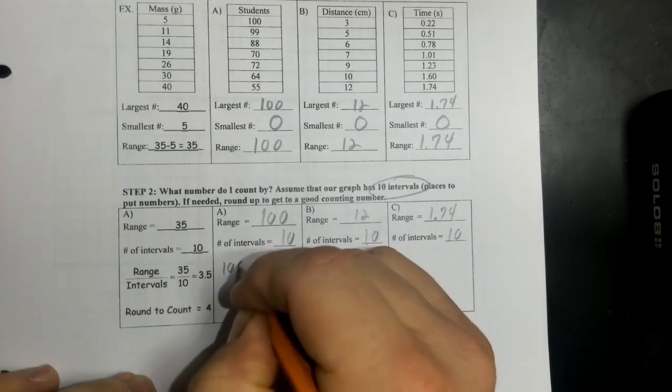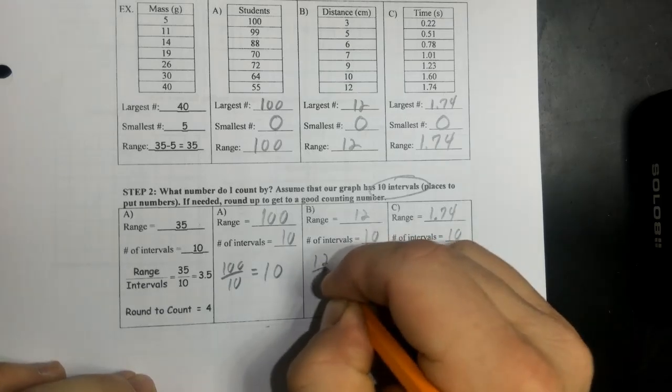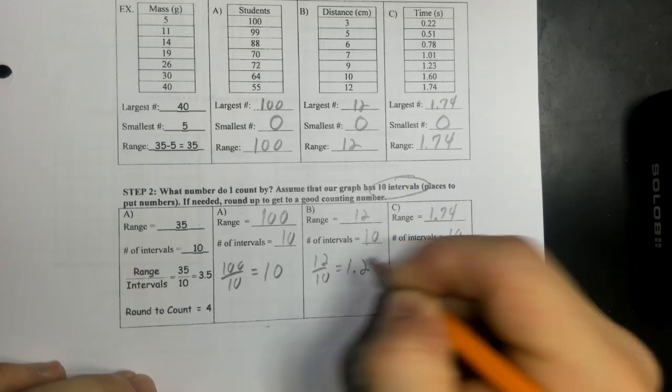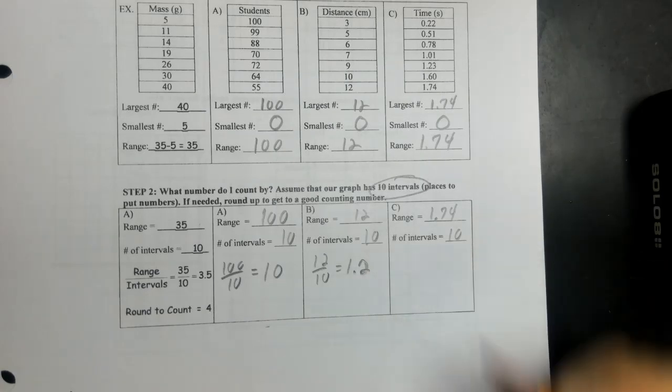So I have 100 over 10, so each line should be labeled 10, which is ideal. The boys love when it comes out to be a nice even number. I have 12 over 10, I get 1.2. Now, this is where guys start going, wait a minute, I don't like decimals. You can round this number a little bit to help you out. Don't round down. If you round down, you're going to run out of space for your data on your graph. Never round down. You can round up a little bit. Don't round up a lot. 1.5 might be reasonable. That way, every other line could be a whole number. That might be a good choice. And again, we'll walk you through something like that in just a minute.